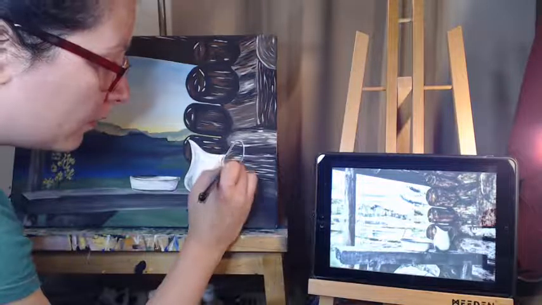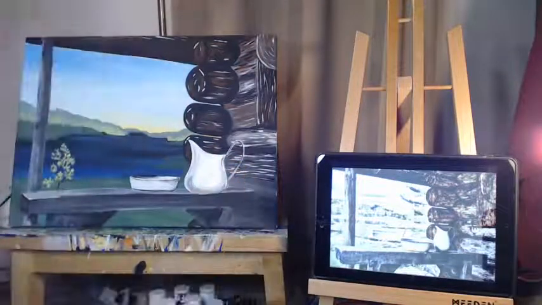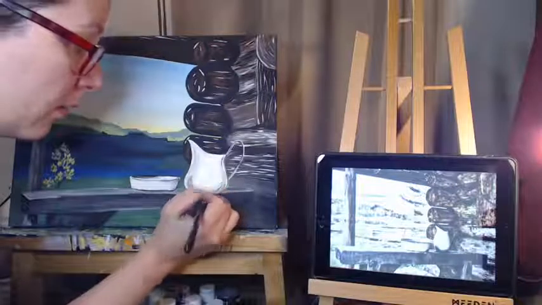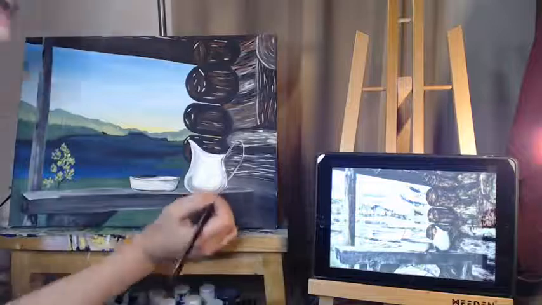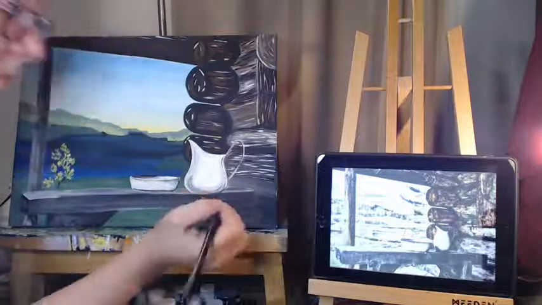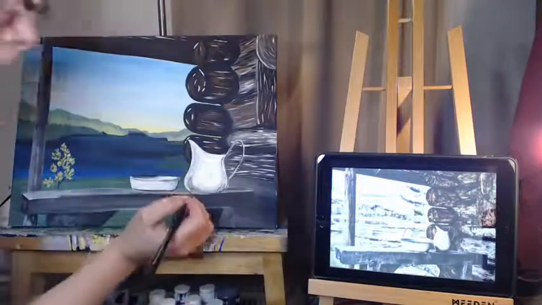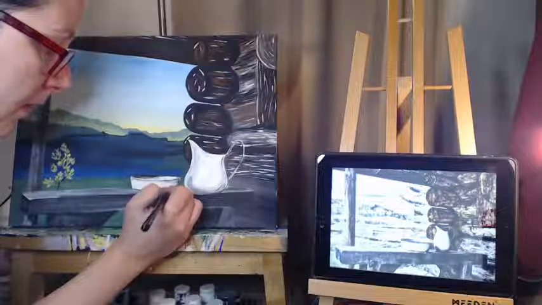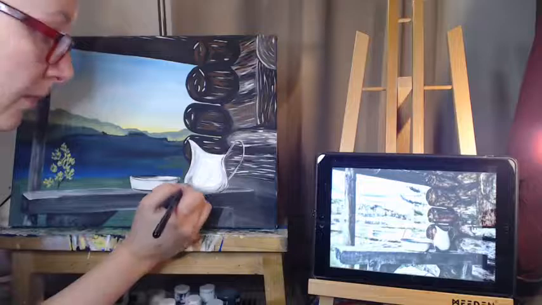And I just want to add a little line like that, I think. And then a little bit more on this side here.